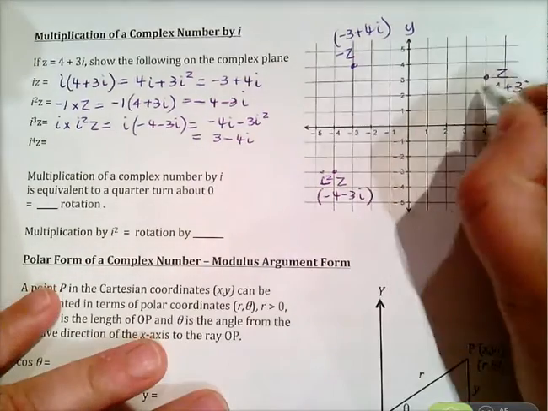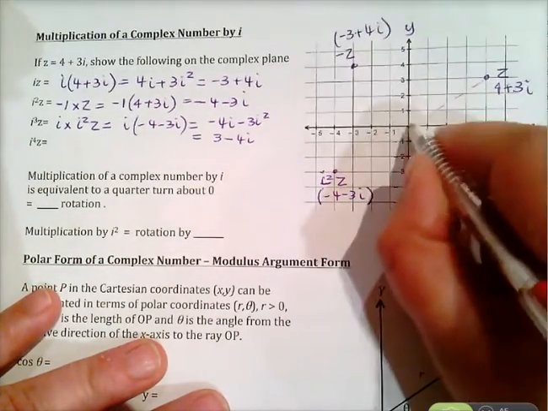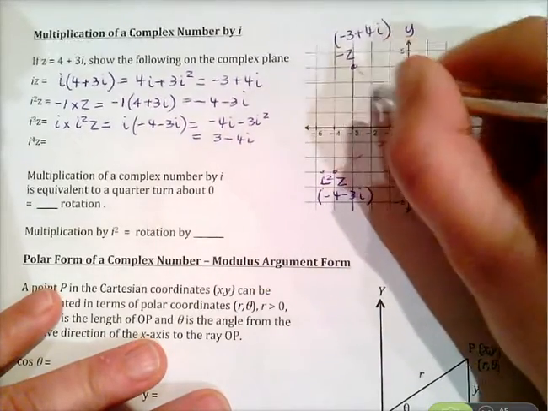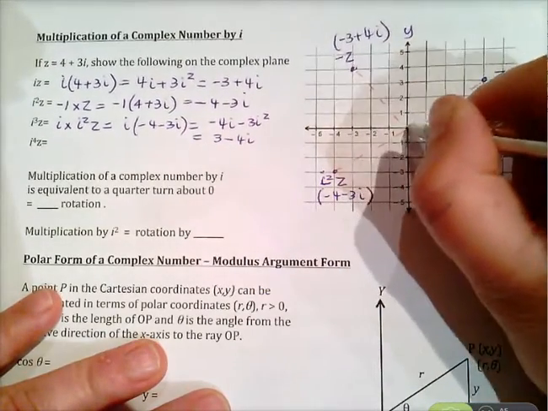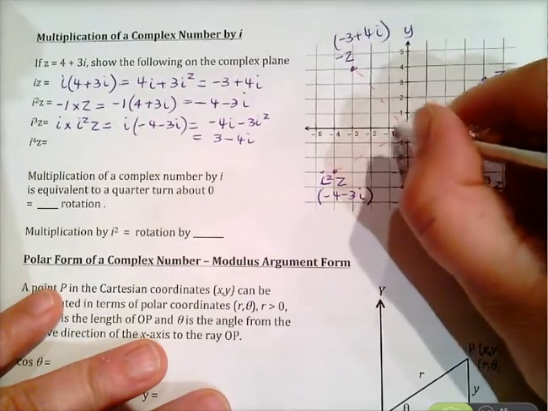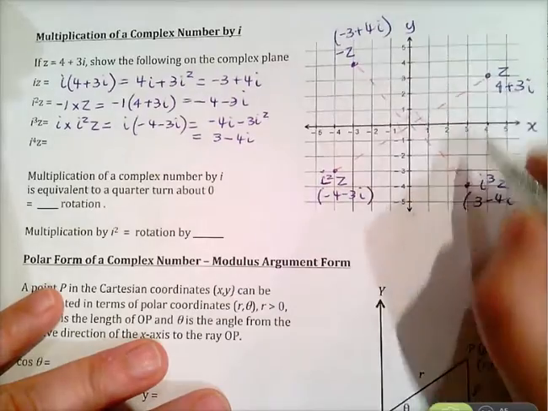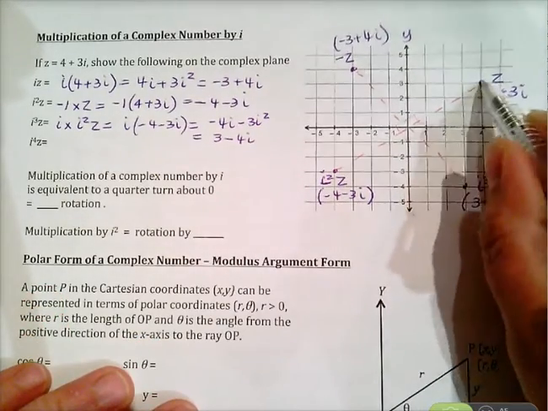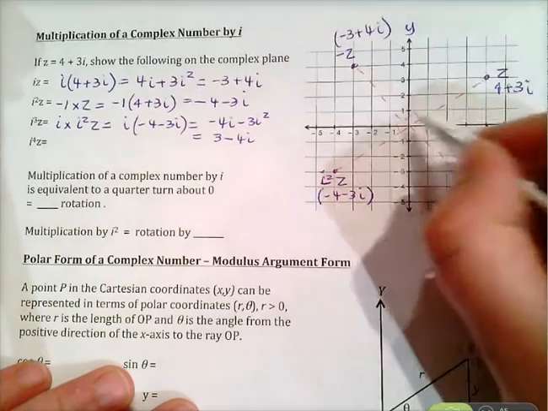All right, so what I'm going to do, I'm just going to join these and these. And if you see here, these are right angles. Okay, and if you use Pythagoras' theorem, this is 4 across 3 up. The length of this is 5.